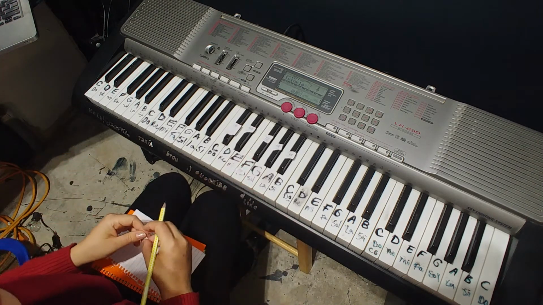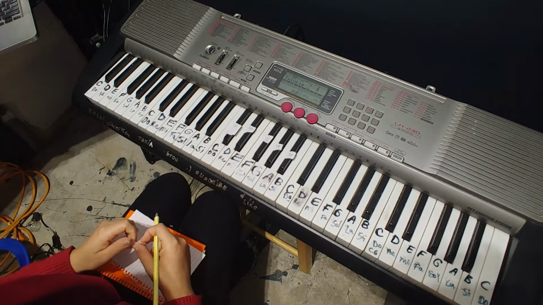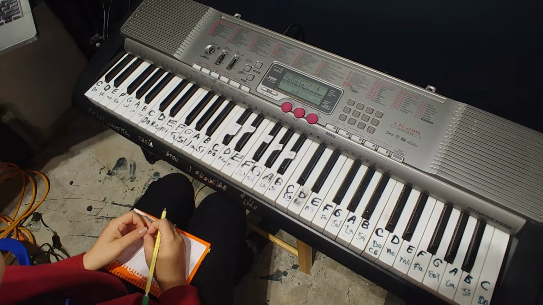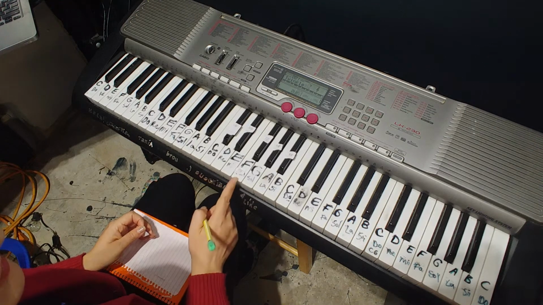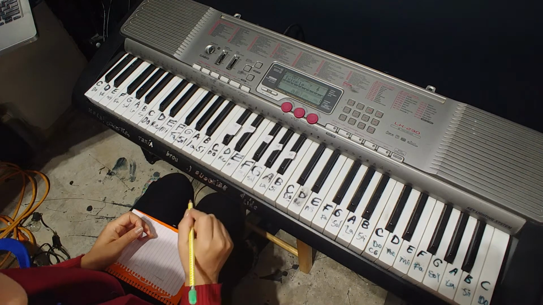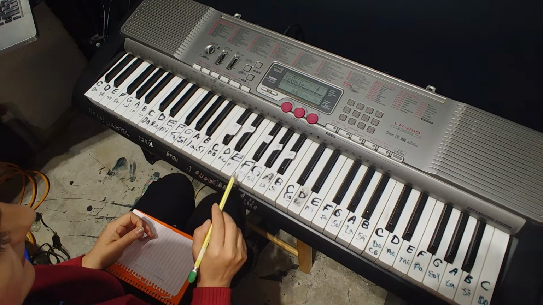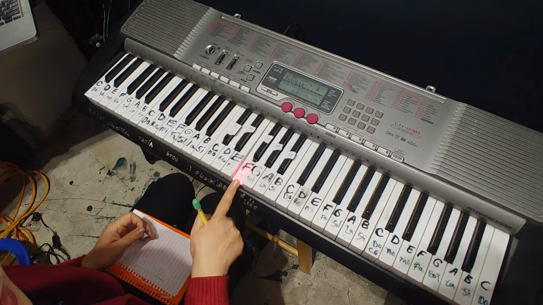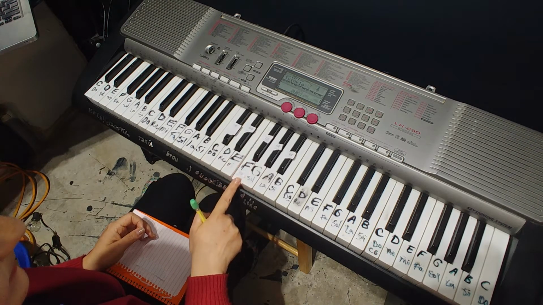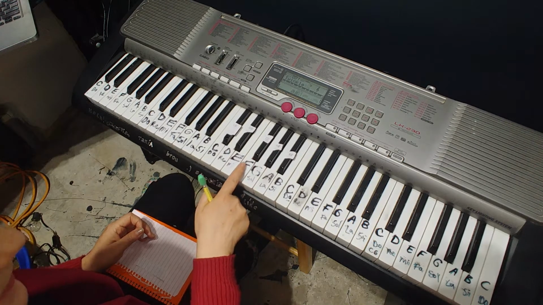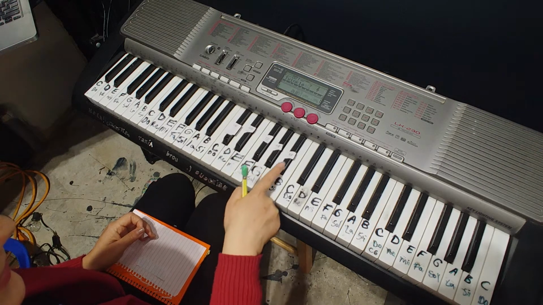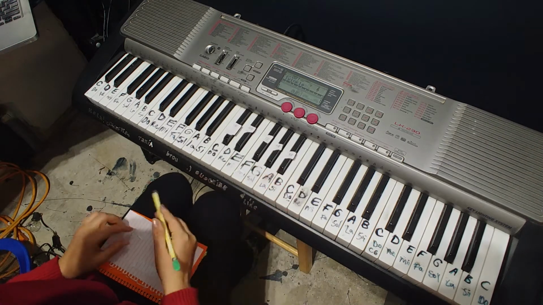But if we're trying to explain a chord, or we're trying to explain a scale, then we have to make sure that we know the theory behind every single note on the keyboard. So E, E sharp. This note can have two names. I'm sorry, this one is E sharp or F. So we have F, F sharp, G, G sharp, A sharp, B, B sharp.